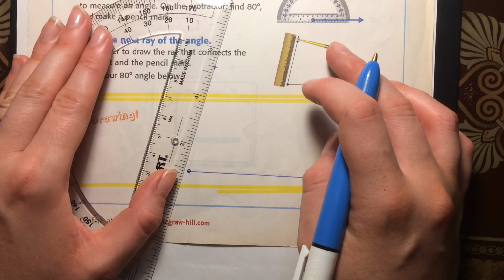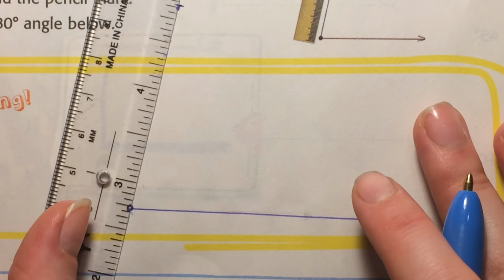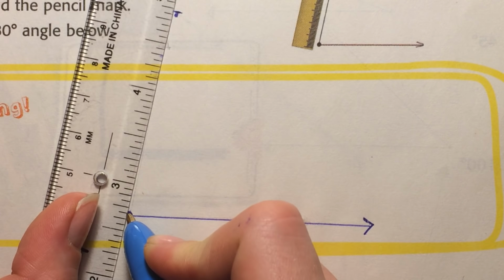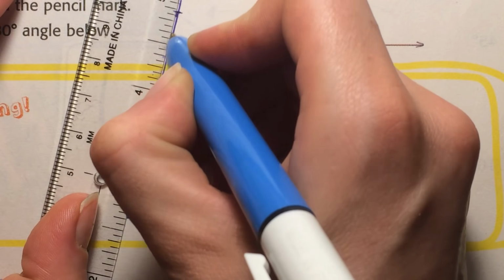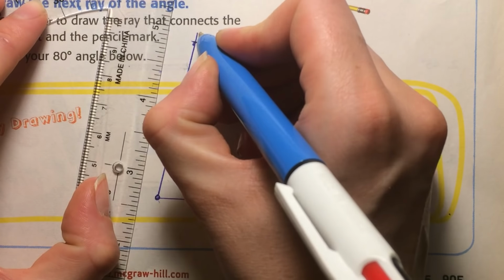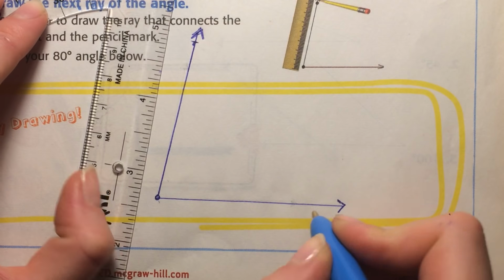Okay. Zoom in. Get my pen right in the middle there. And here we go. And don't forget, you've got to label it as a ray by having the arrows. And then generally we name it, right?